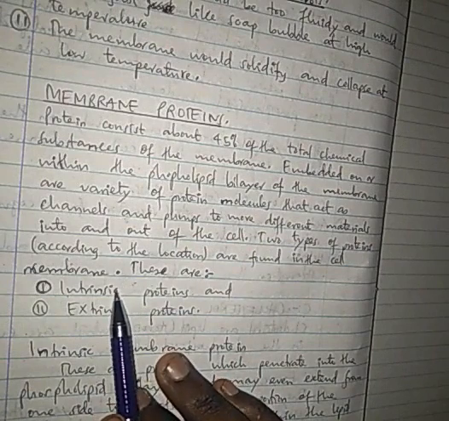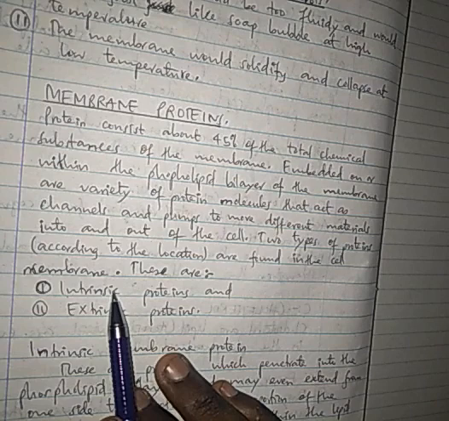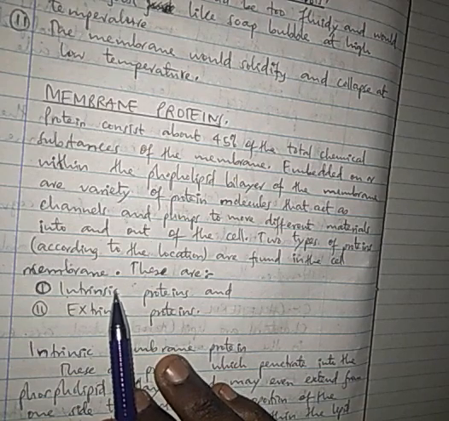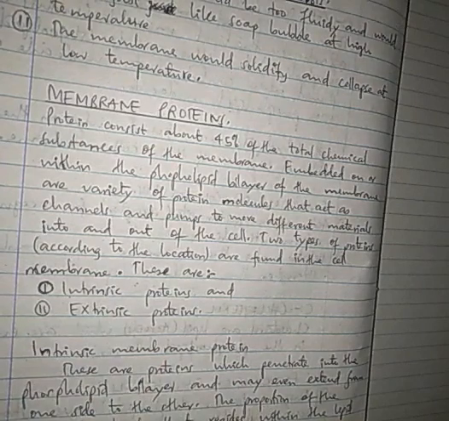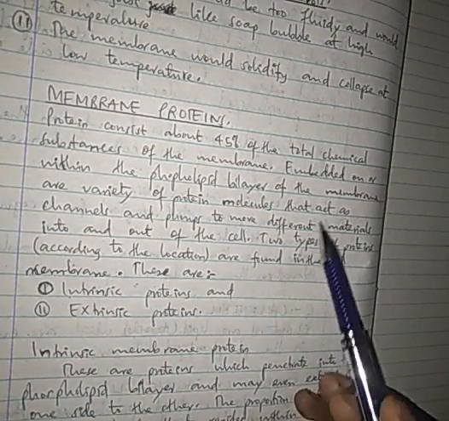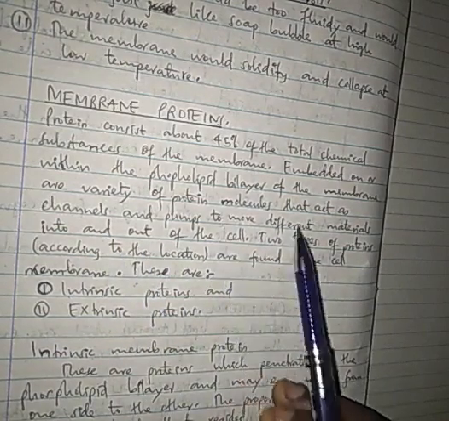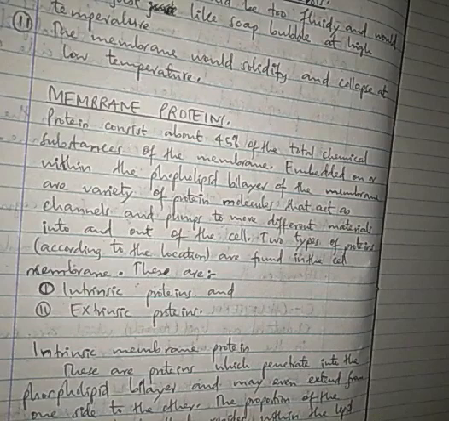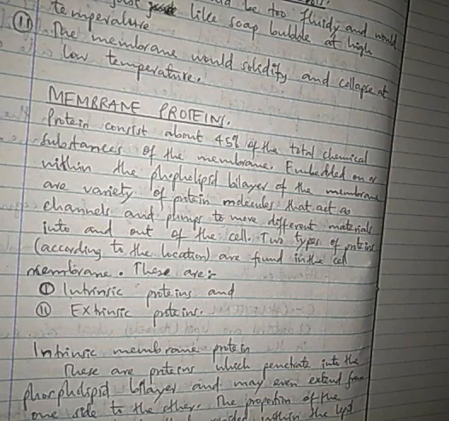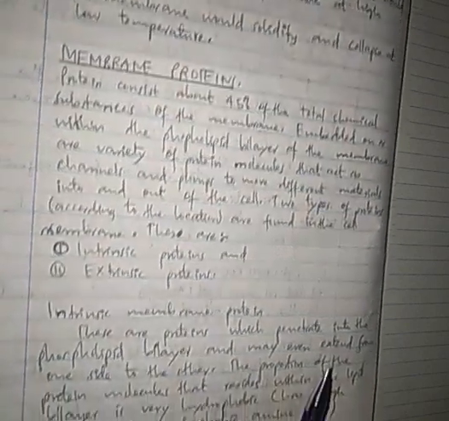Now, membrane proteins. Protein consists of about 45% of the total chemical substance of the membrane, embedded on or within the phospholipid bilayer of the membrane. There are a variety of protein molecules that act as channels and pumps to move different materials into and out of the cell. Two types of protein according to location are found in the cell membrane. Kwa kuna intrinsic and extrinsic.